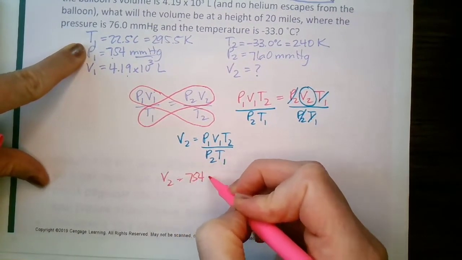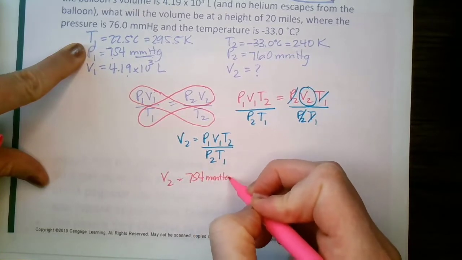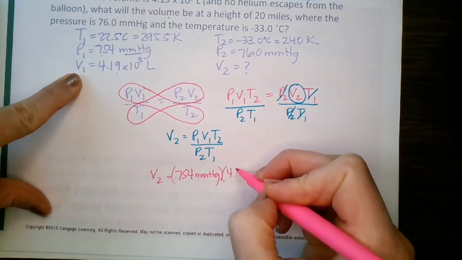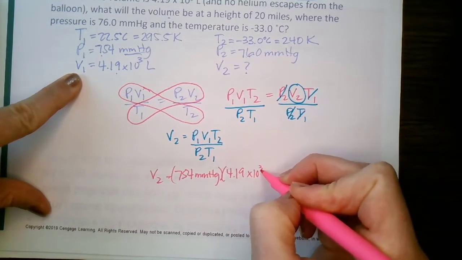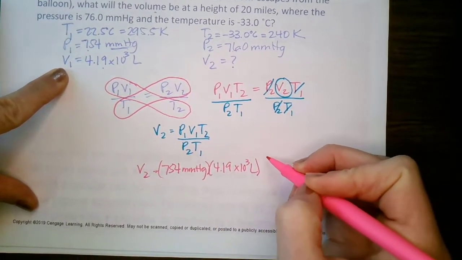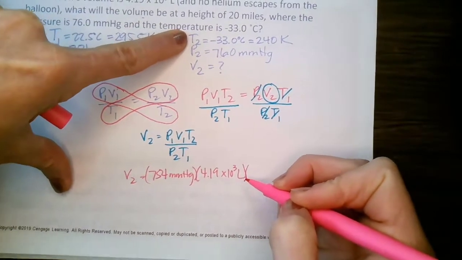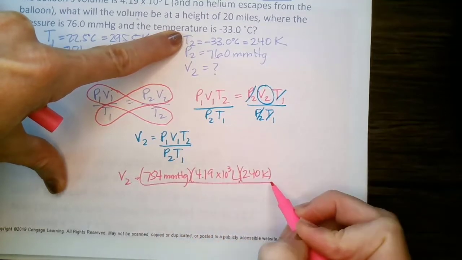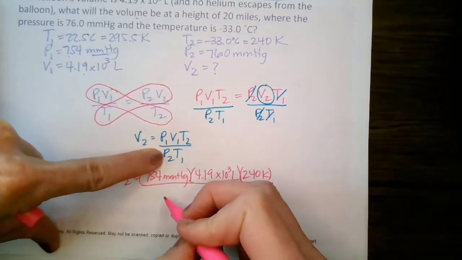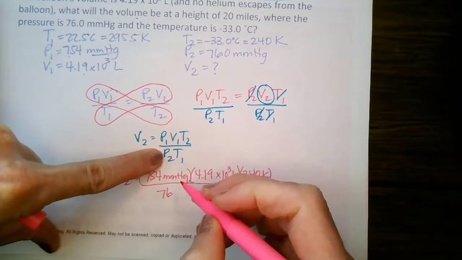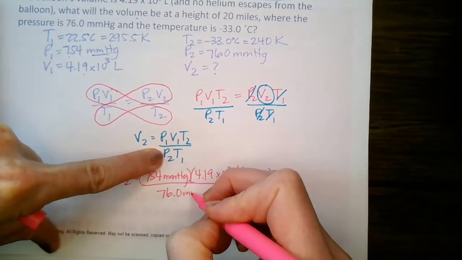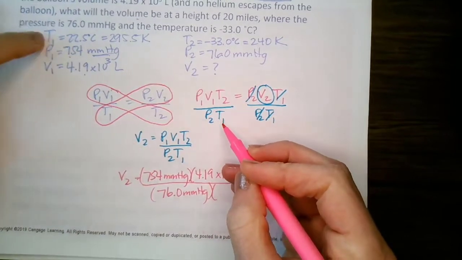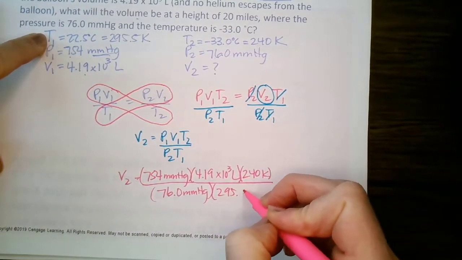754. That's our P1. Our V1, 4.19 times 10 to the third liters. P1, V1, T2, 240 Kelvin, all over P2, which is 76, times T1, 295.5 Kelvin.